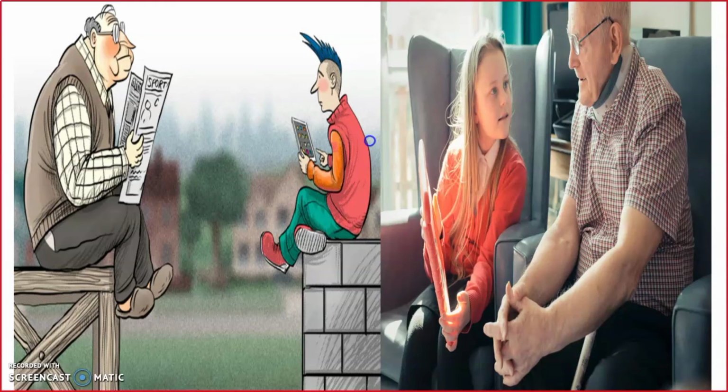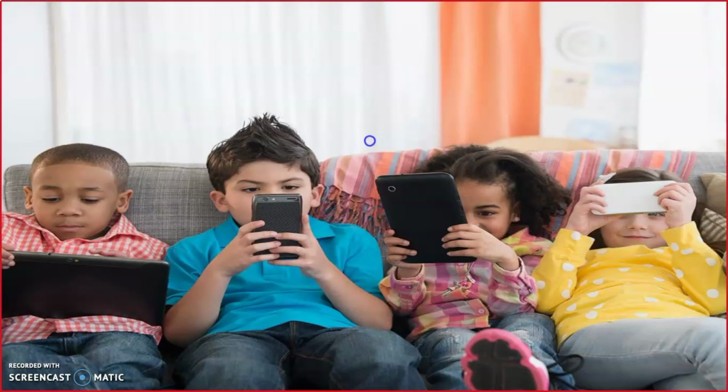As we can see in the pictures, there is an old man reading a newspaper, and the other, a younger man, is using his iPad. I don't know if he is reading news on the internet. And then the children, as we can see, are very exposed to the internet today.